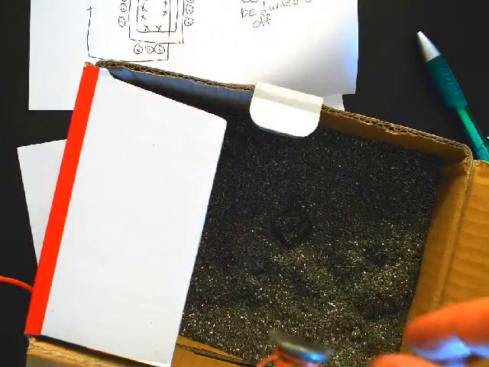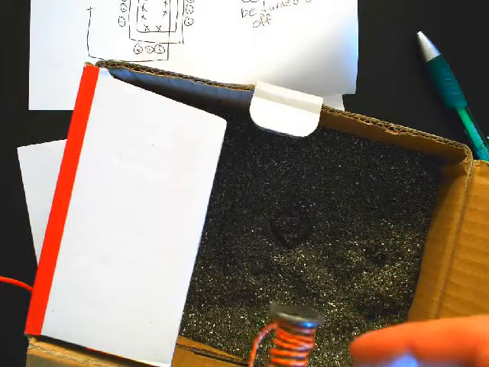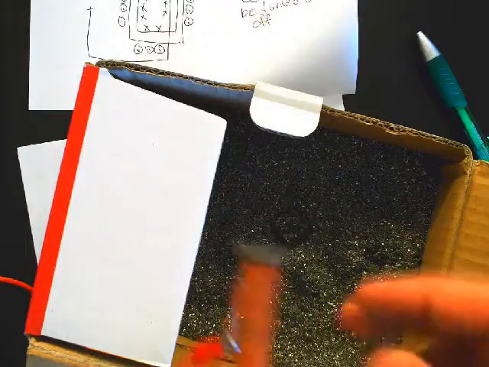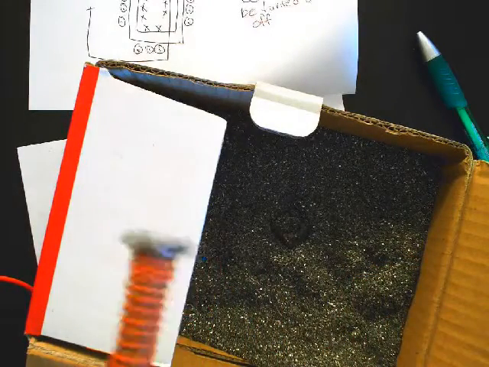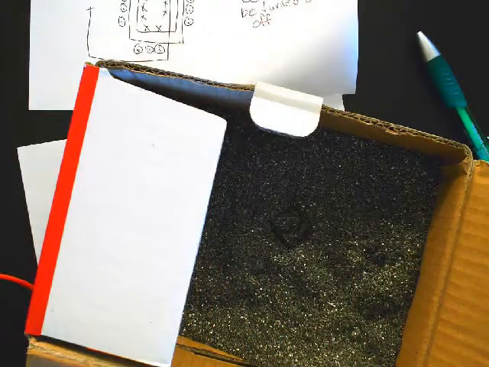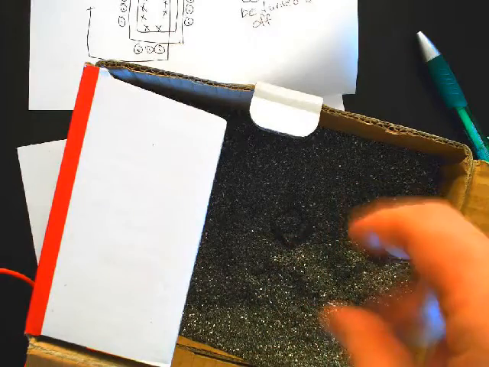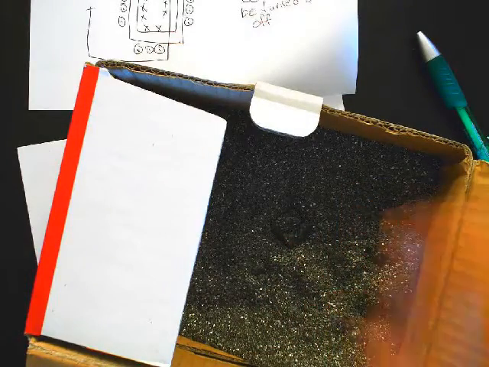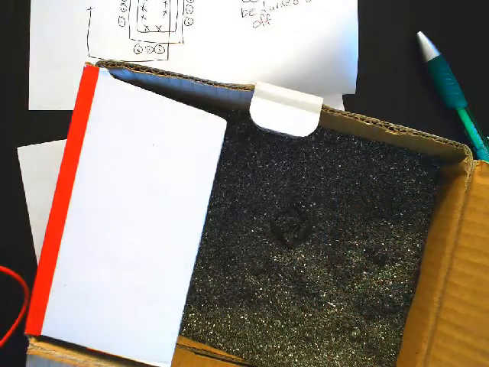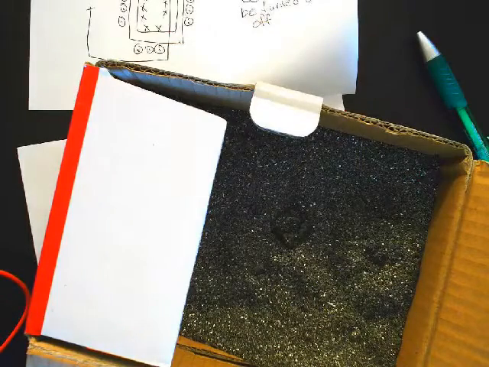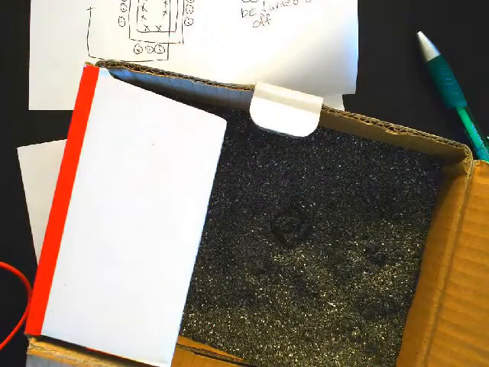It's only running at like 20 volts. No, not even 20 volts, I'm running at maybe 10 volts. I have no resistors on here, I just have wire. Say again? It gets warm.